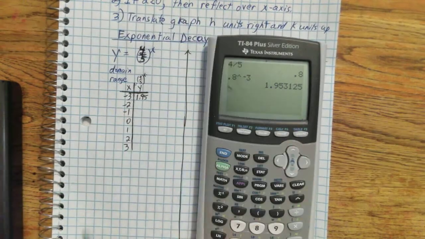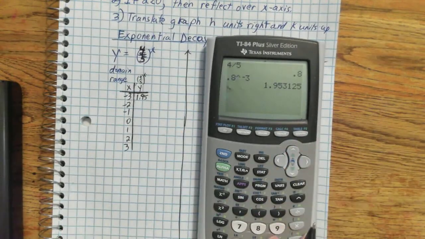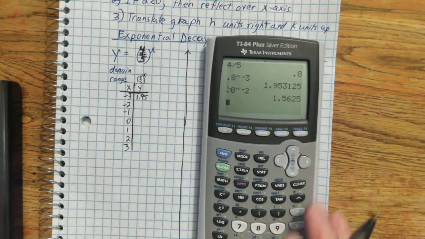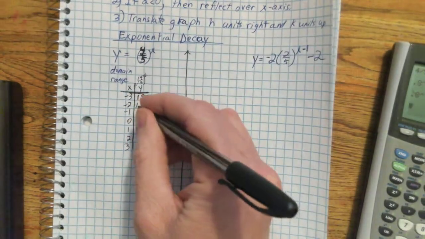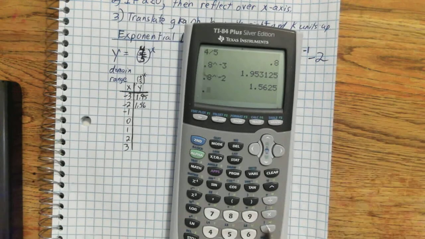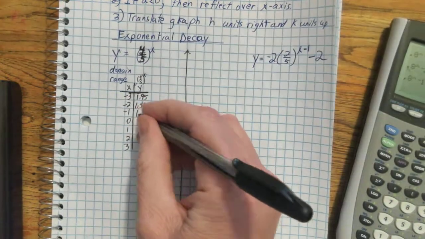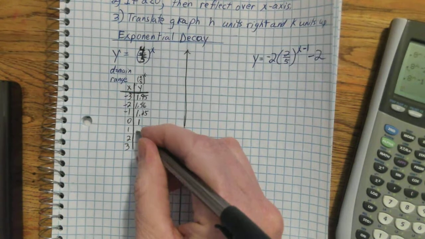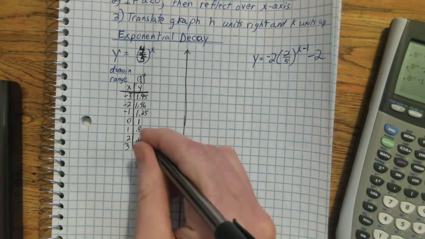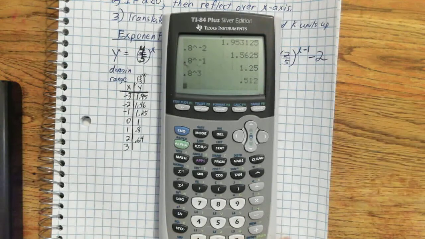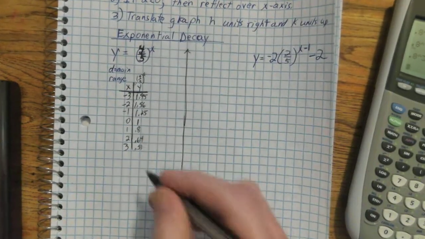And I might, just to work with it a little bit, figure out what -4 is also, but we'll see if we need it. 0.8 to the power of -2 is 1.5625. I'm just going to go 1.56 to the nearest hundredth. 0.8 to the power of -1 is 1.25. 0.8 to the 0 power is 1. 0.8 to the first power is 0.8. 0.8 to the second power is 0.64, 0.8 times 0.8. 0.8 to the third power is 0.512. Okay, so it's not going down very much.